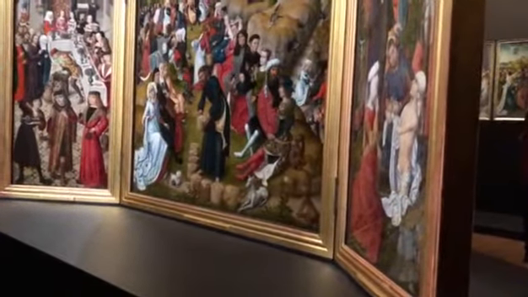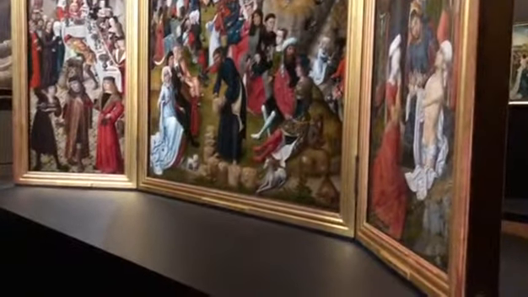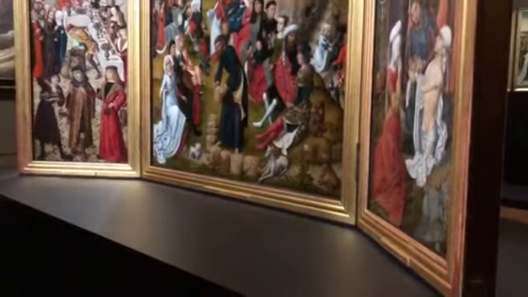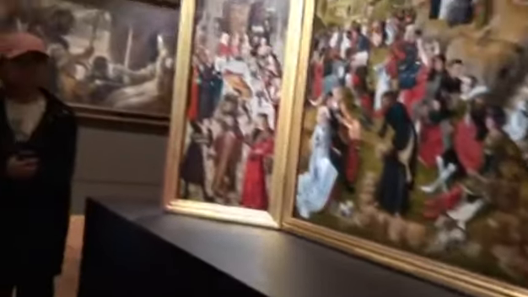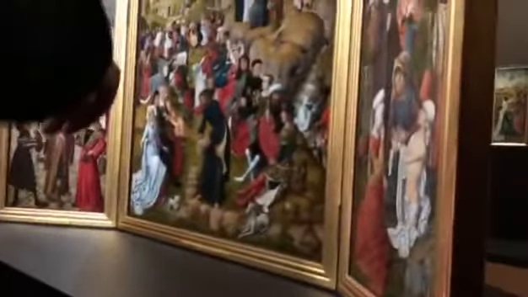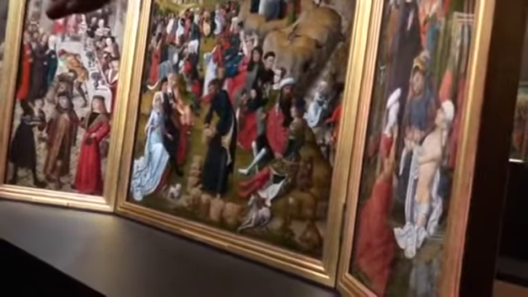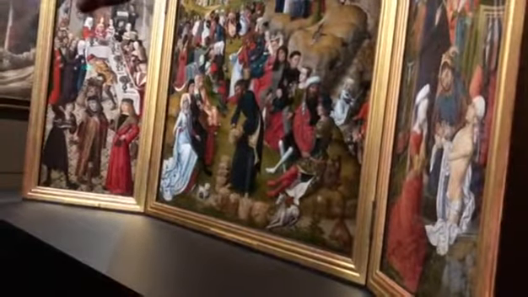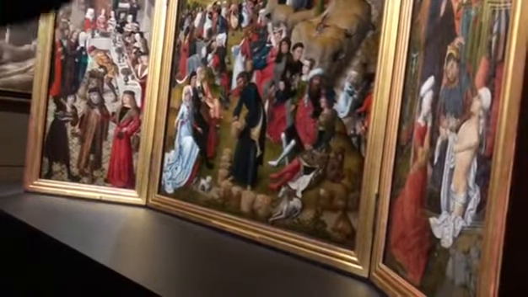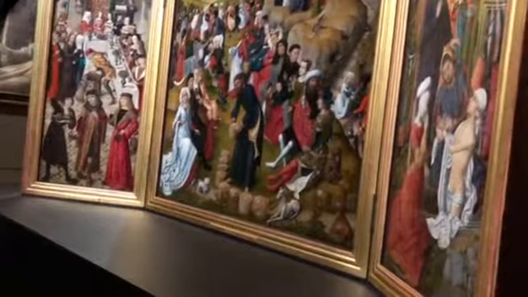Now, oil on board again. Okay, so on board you can see again really flat surface, really flat rendering, similar to the last painting we spoke about. Now, in this painting, unlike the other one, there's a lot of stylisation or characterisation of the figures.